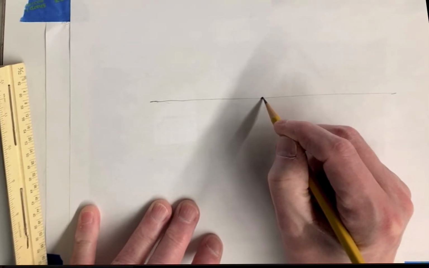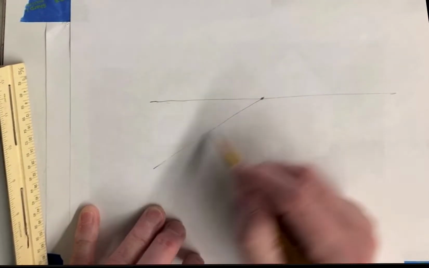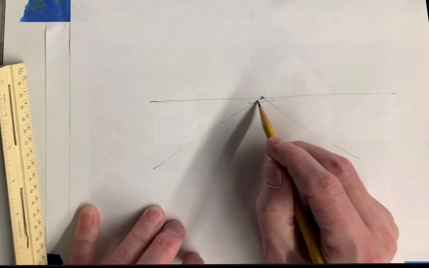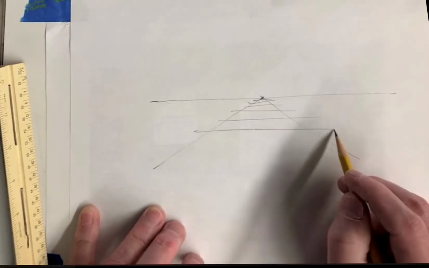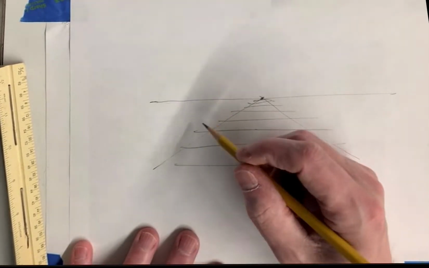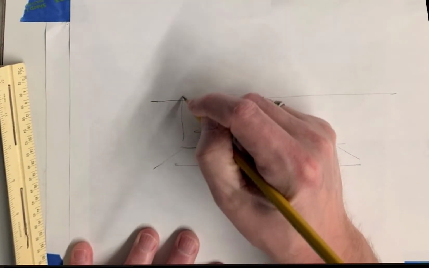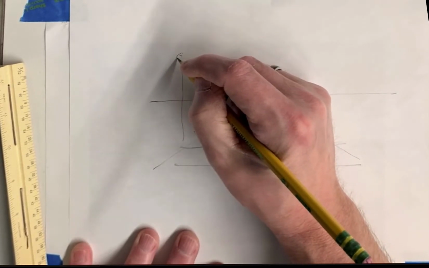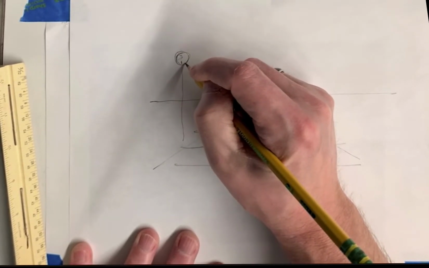Classic perspective. Railroad tracks going off into the distance. Okay. Let's say that's a 10-foot light.